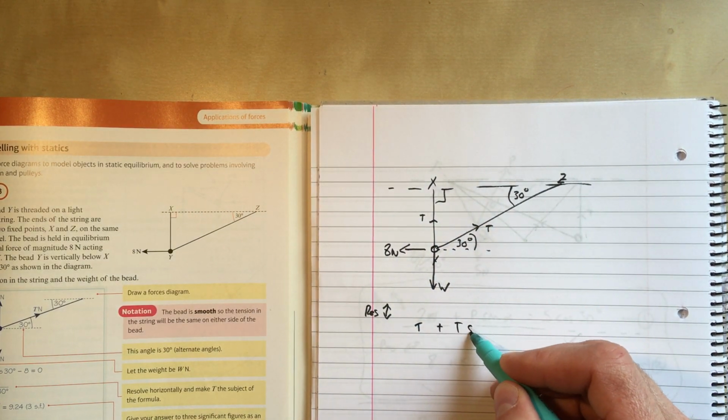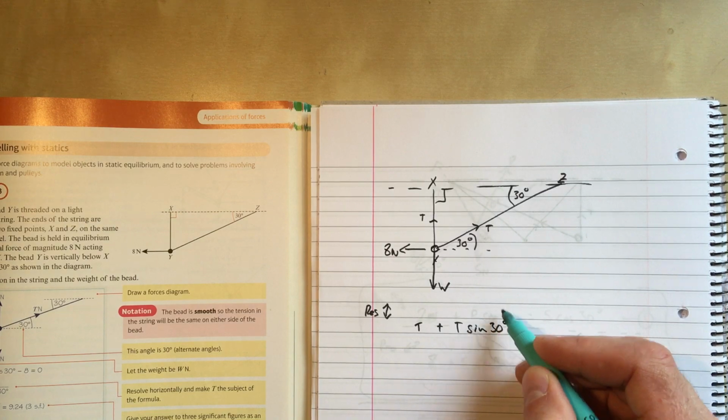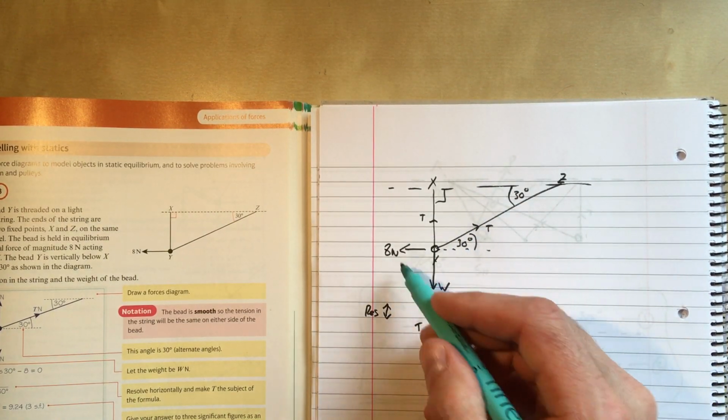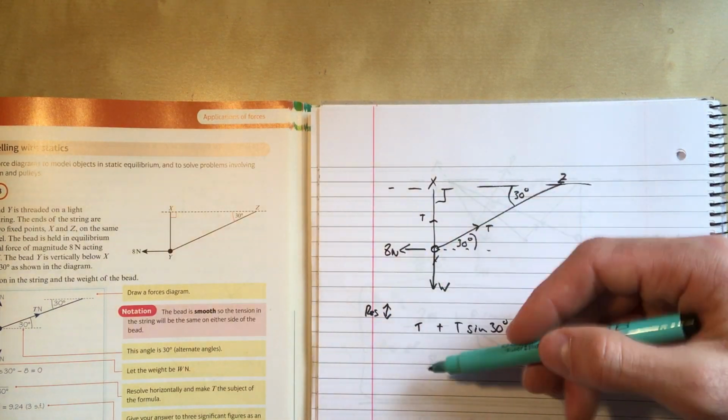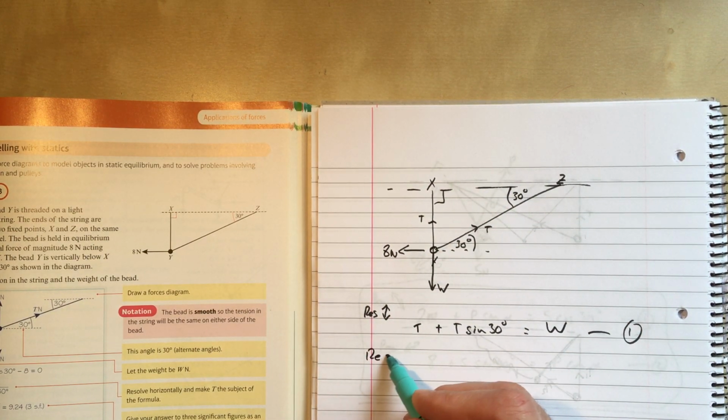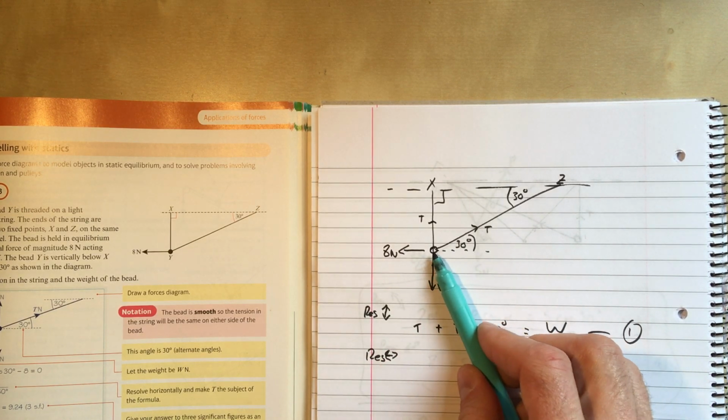T sine 30 from this tension, and they're both pulling up. Downwards we've got the weight, and this one is horizontal, so there's no vertical component. There's my equation number 1. Horizontally there's no acceleration, so the force is balanced out. We're going to resolve horizontally.